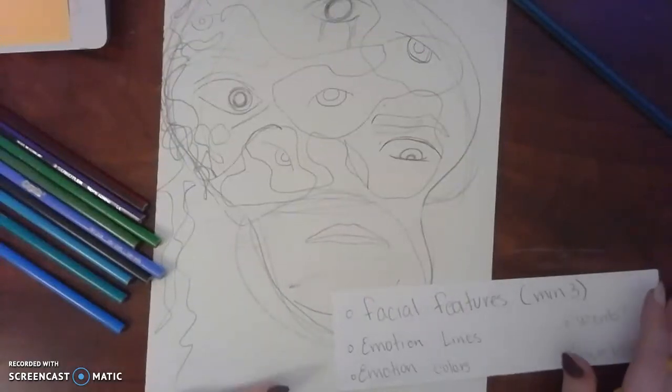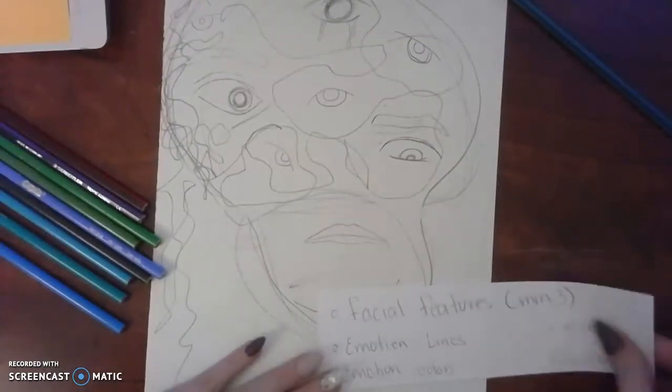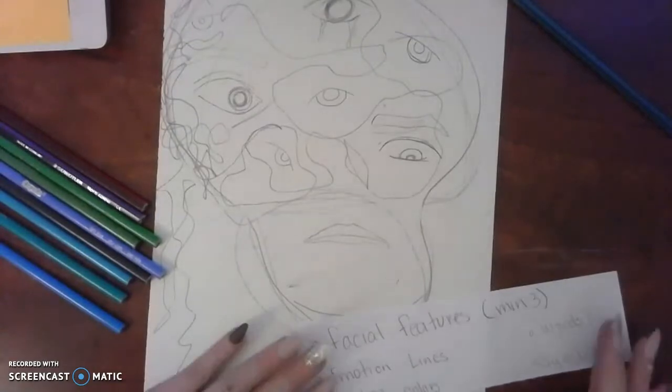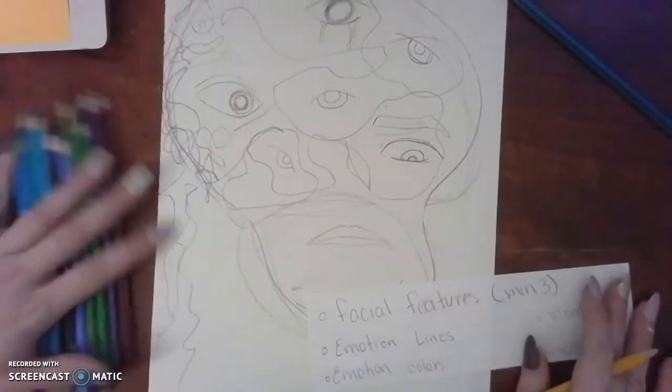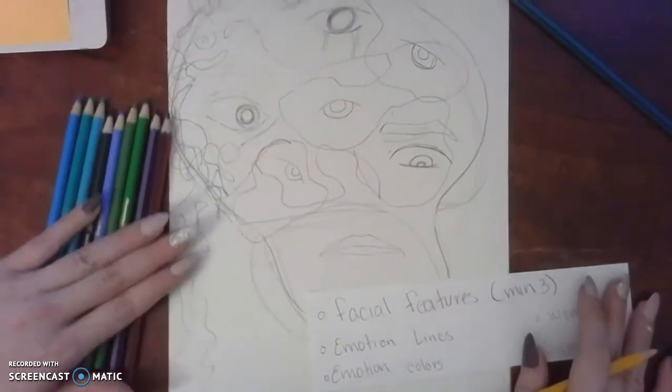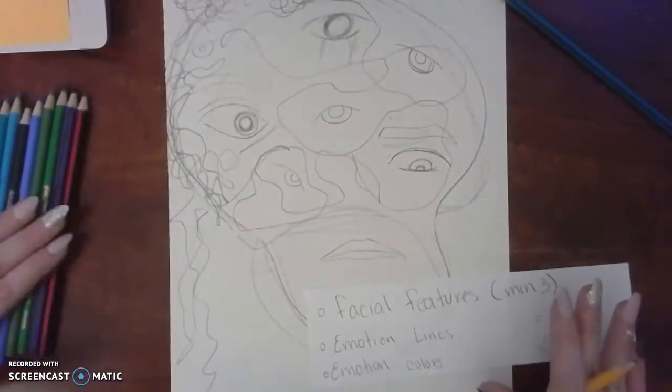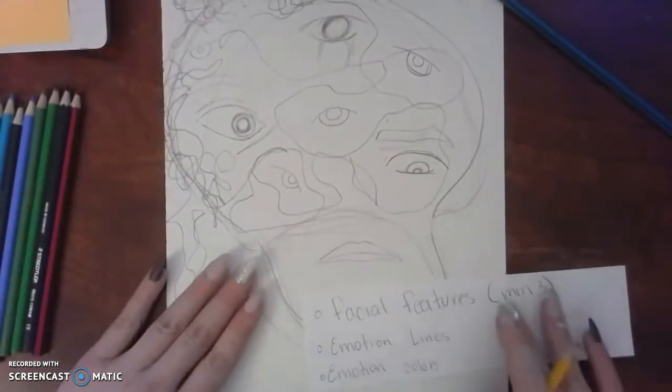Alrighty, good morning, everybody. This demonstration is for my distance learners. We will be using colored pencils today. So I wanted to show you how you might use colored pencils for this project.